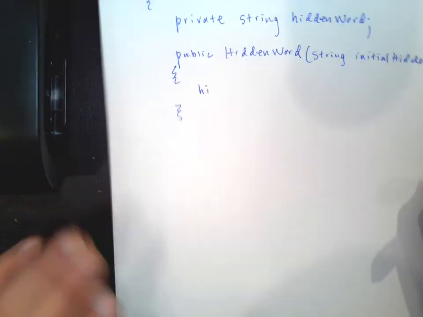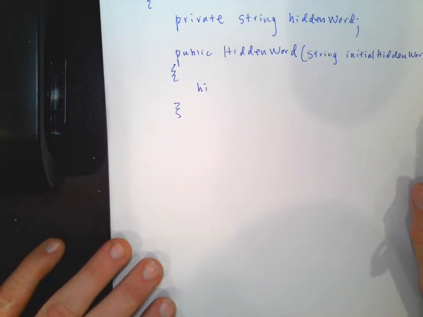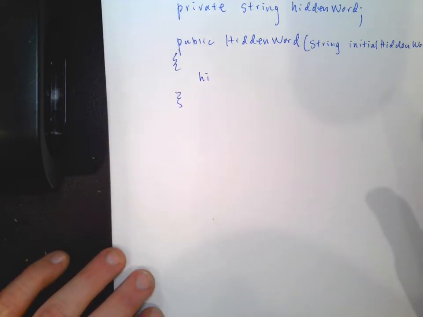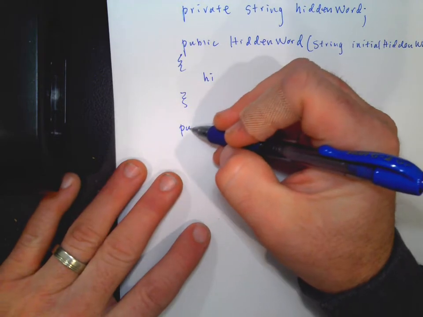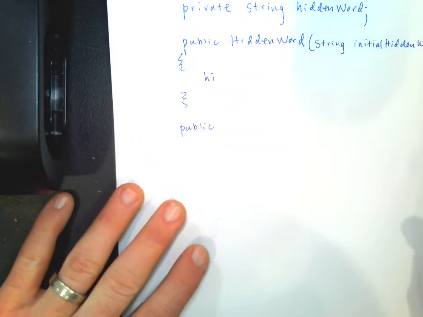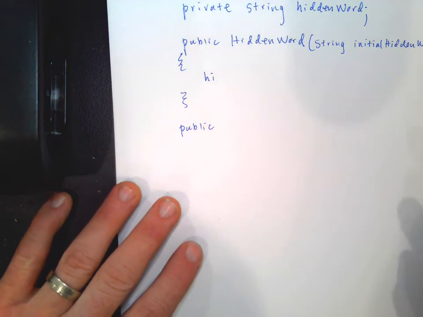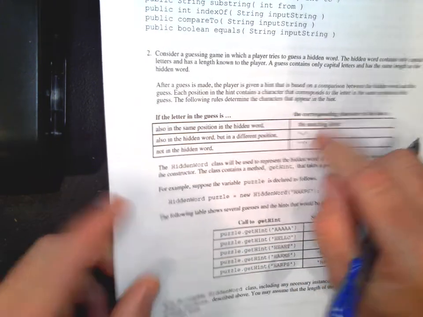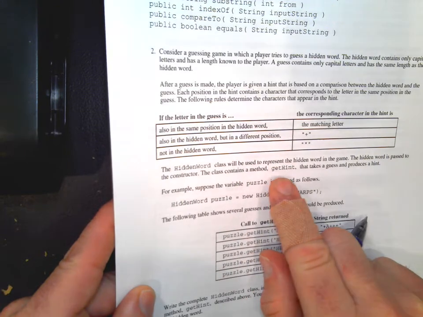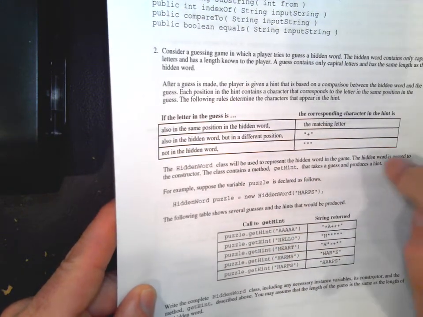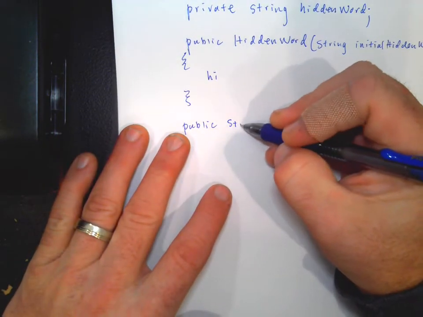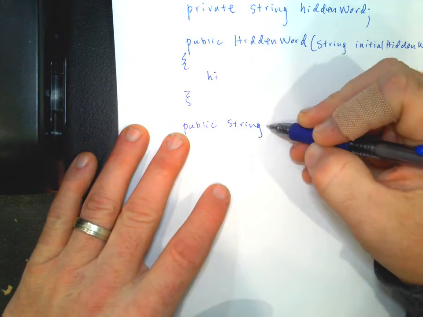And then there's a method. I don't think we need to really add getters and setters unless you just want to be super thorough. I don't think we need to add a toString, but we do need to add the method public. It says get hint. Now get hint, it described how that works. Okay, get hint returns a string, right? The class contains a method get hint that takes a guess, takes a string, and produces a hint, which is also a string. So public, it should return a string, and it needs to be called get hint.